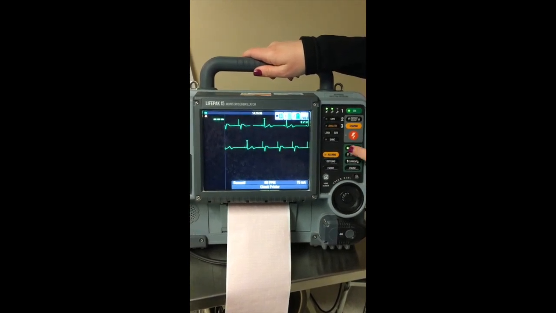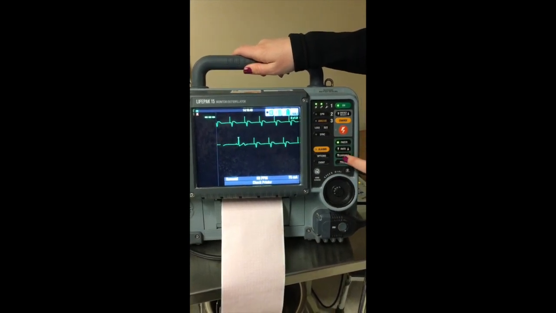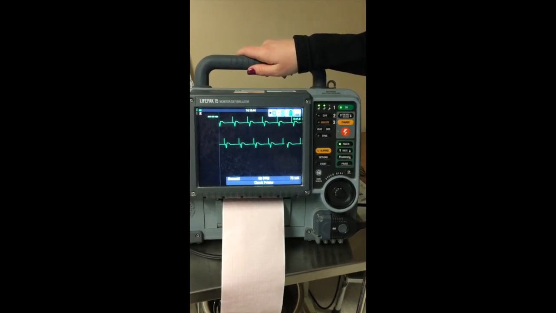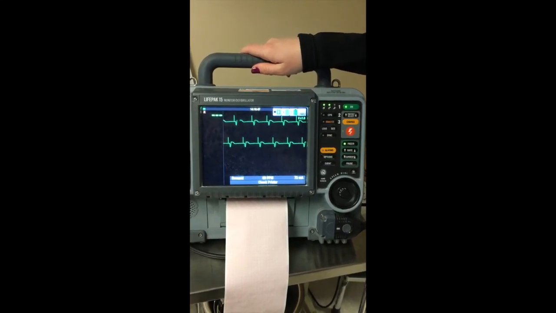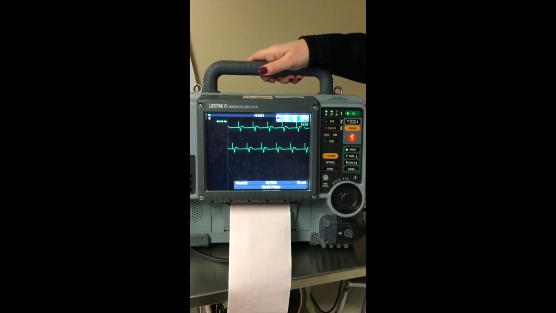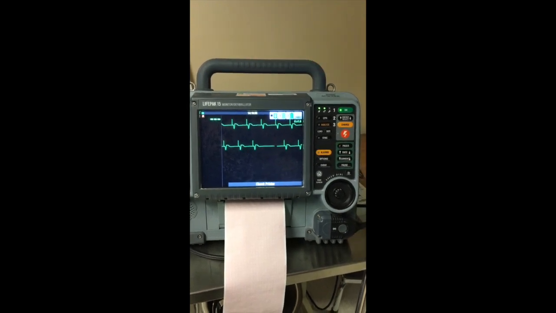Turn on the pacer, increase your rate, increase your current until you have that capture, and then your pause button. And also medicate your patient, because this probably isn't going to feel very good to them. So that's if someone's a little Brady.